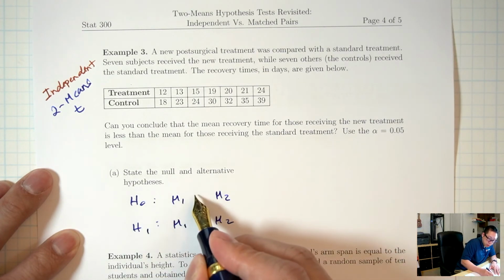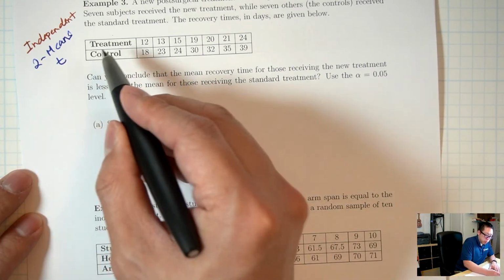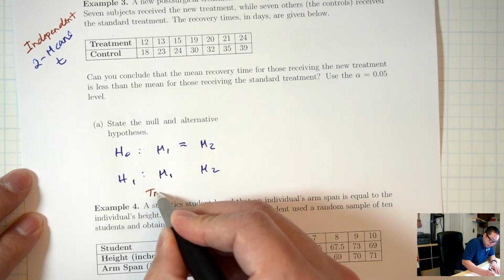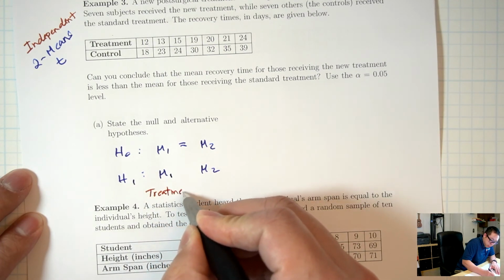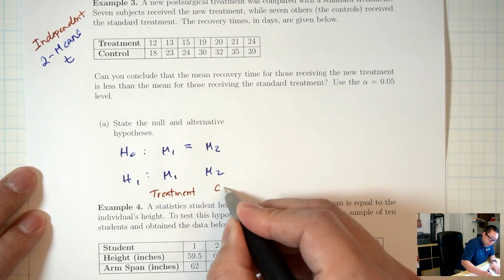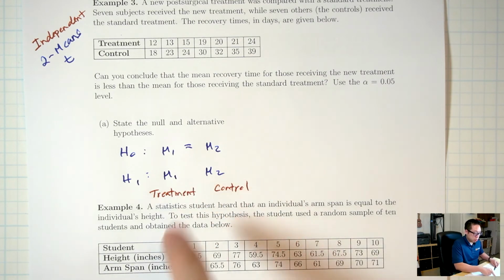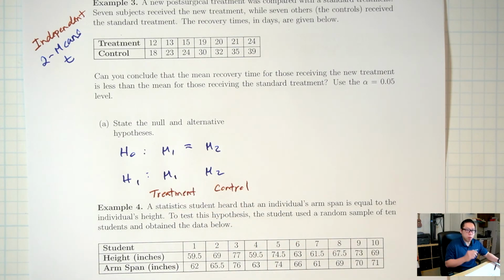H0 is easy, it's always going to be equals. H1, let me label what 1 means and what 2 means. 1, let's call that my treatment group. And then 2, let's call that my control group. And the question is, what symbol goes in the middle? Less than, greater than, or not equals.